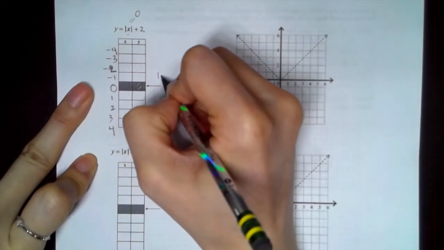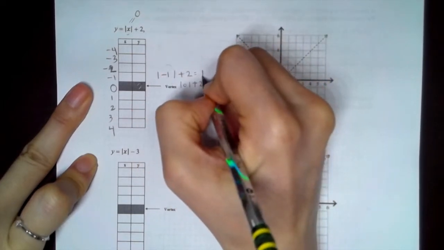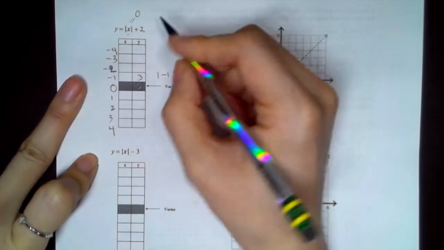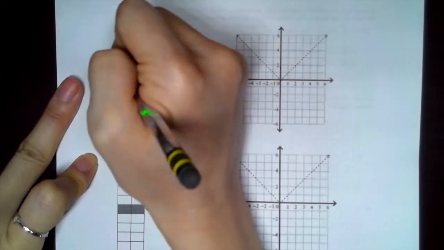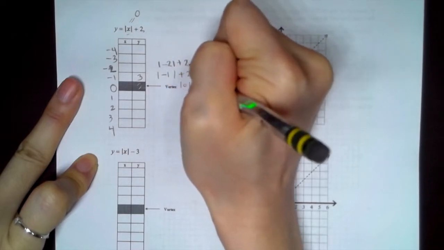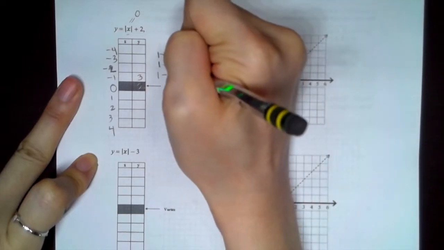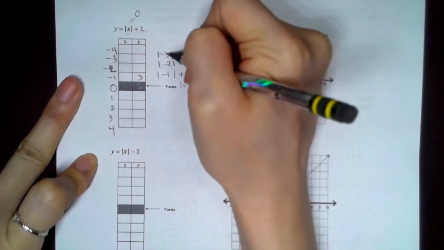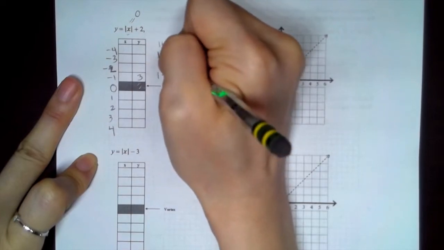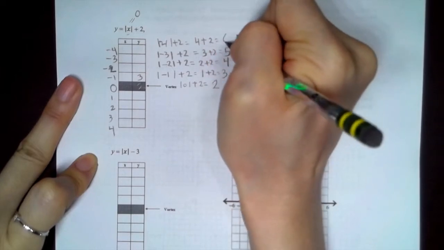When you put negative 1 plus 2, then you get the absolute value of negative 1, which is 1. So 1 plus 2, 3. Right? When it's negative 2, I don't know why I put my number outside of the table. You can put it inside, right? Negative 2, the absolute value is 2, plus 2, 4. When you put negative 3, absolute value of negative 3 is 3, plus 2, 5. Absolute value of negative 4 is 4, plus 2, which is 6.